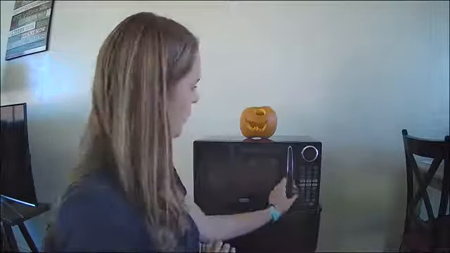I can't quite see if it's making the holes, so we're just going to trust the process here for 10 more seconds. I believe you can do it for a shorter time, but more is sometimes better, so we're going to see. All right, let's check this out. Yes, perfect. Definitely smells a little burnt. If you have a graham cracker and marshmallows, this would be even better.